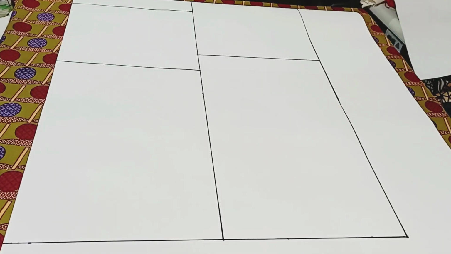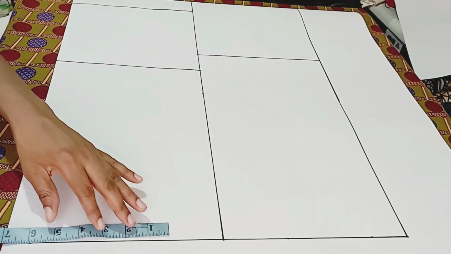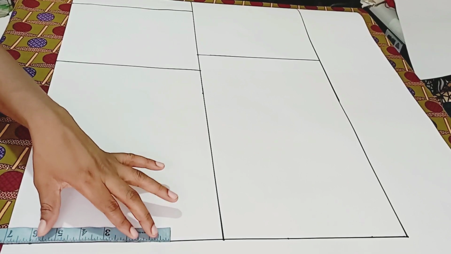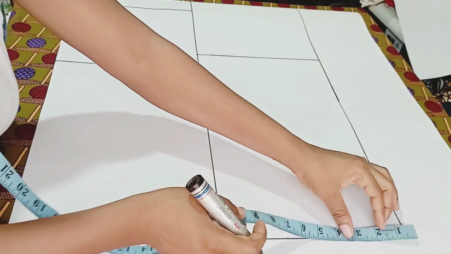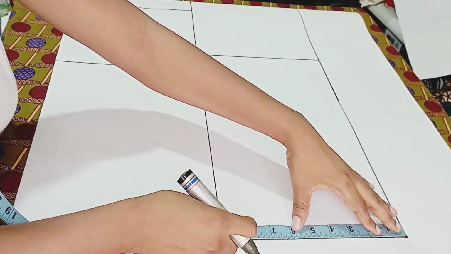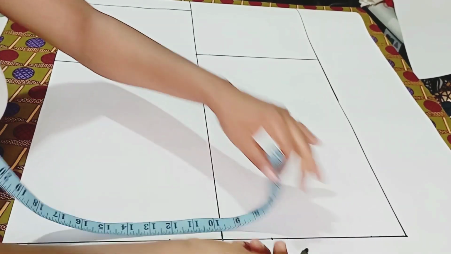The next thing we'll do is to input the shoulder measurement. The shoulder I'm working with is 14. I'll come right from the center back and mark 14 on the shoulder line like so. I'll come also from here and mark 14. That's 14 divided by 2, 7.